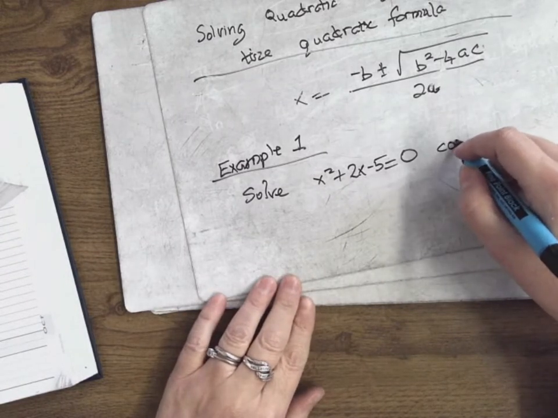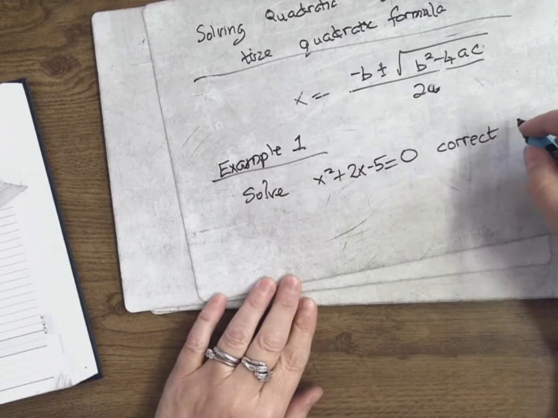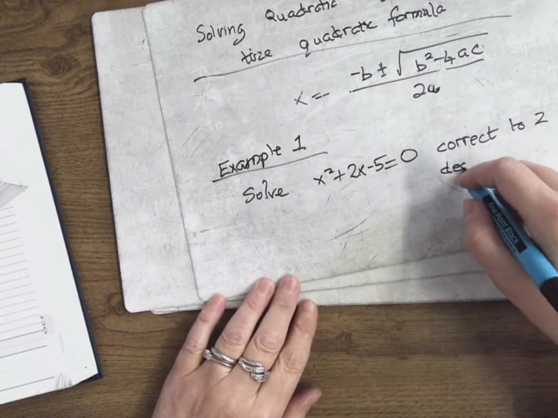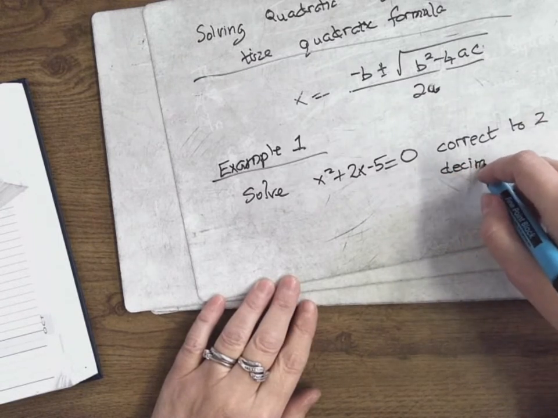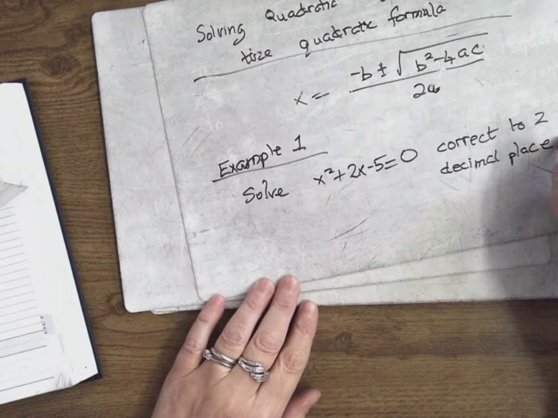But that's not going to work out, and the reason I know it's not going to work out is because the rest of the question will say correct to 2 decimal places. Okay, so the rest of the sum will say correct to 2 decimal places.